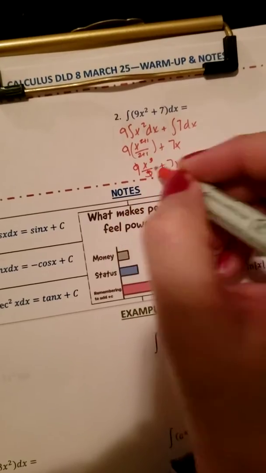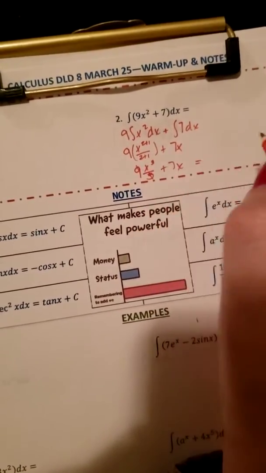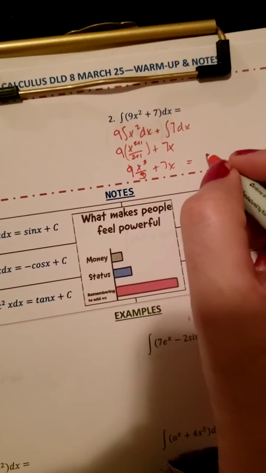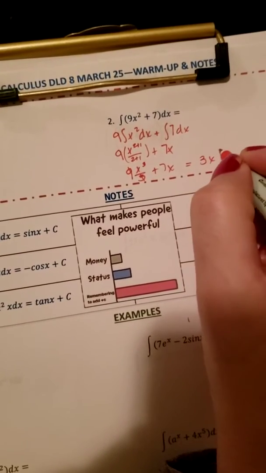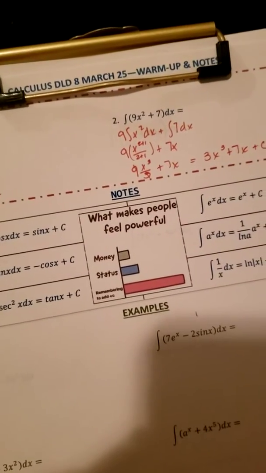Well, the 9 and the 3 reduce. So that becomes 3x to the 3rd power plus 7x. And then, of course, plus c.